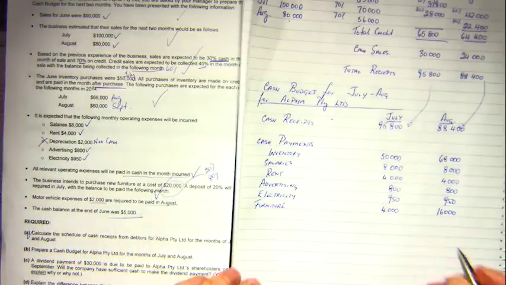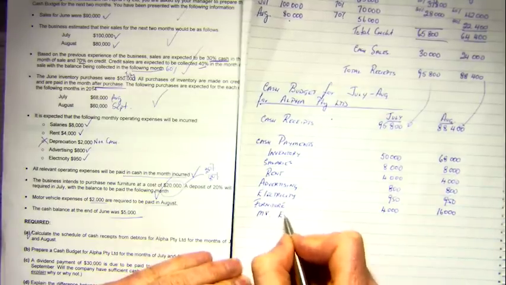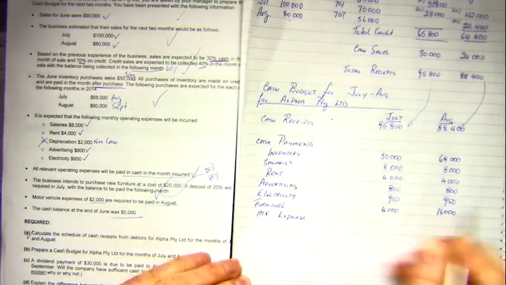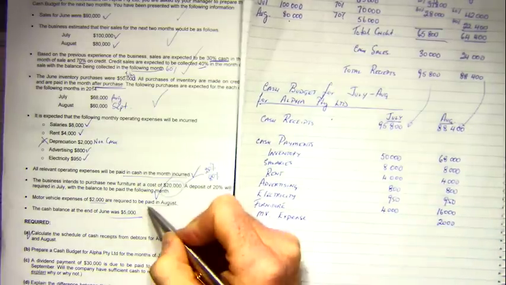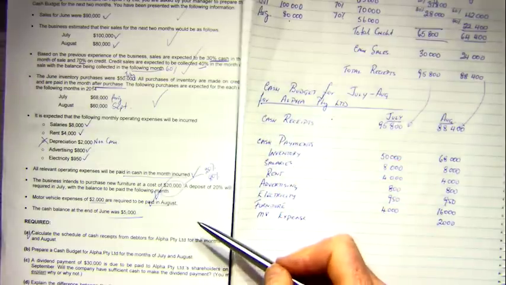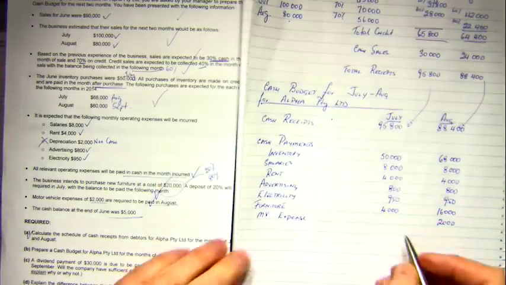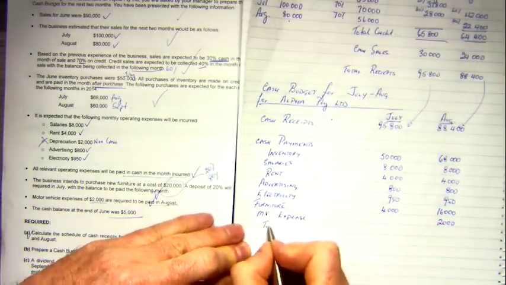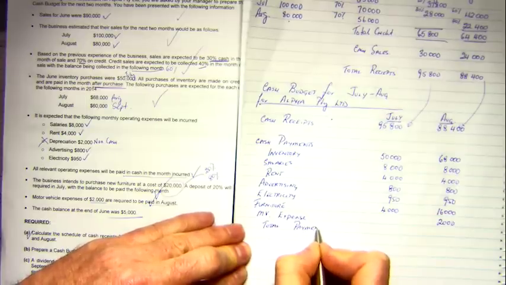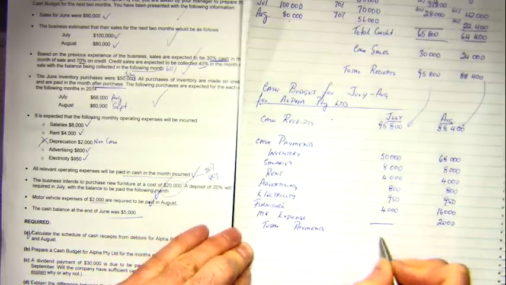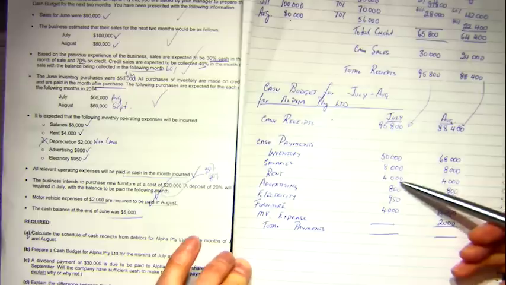Motor vehicle expenses of 2,000 are required to be paid in August. Okay. Motor vehicle is 2,000. Paid in August. Tick that off. Have we covered all our expenses? Yep, looks like we have. All right, so what I need is total payments. What's my total payments for August?